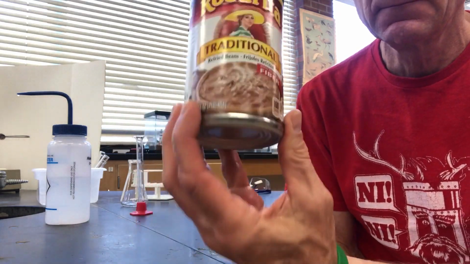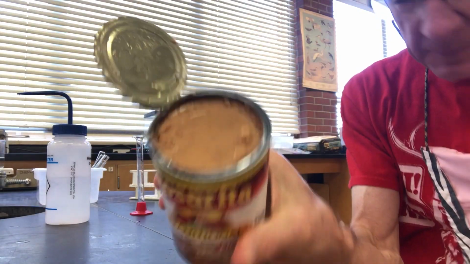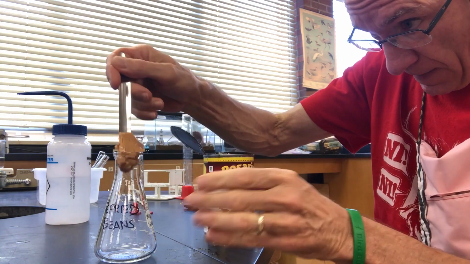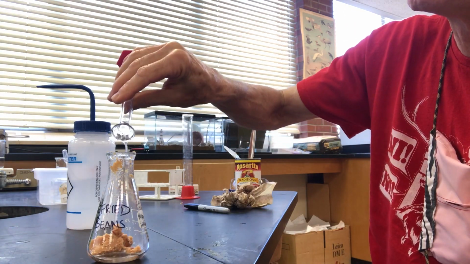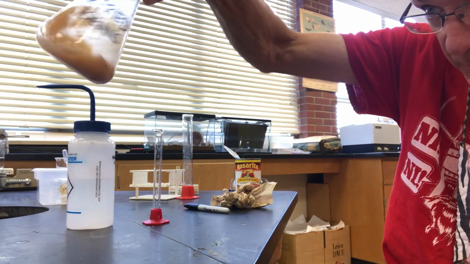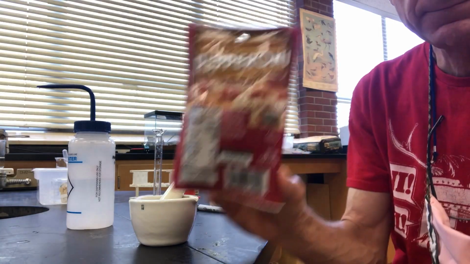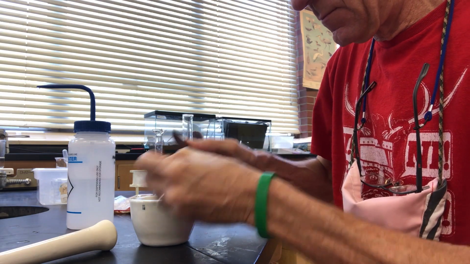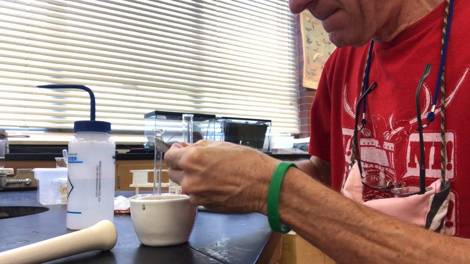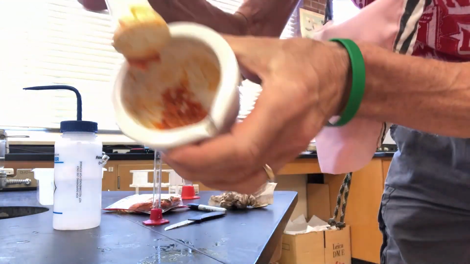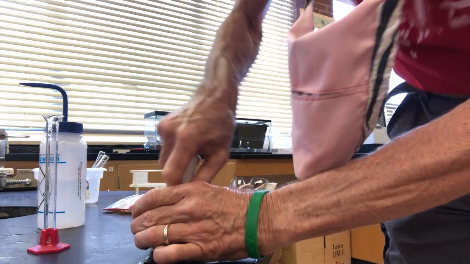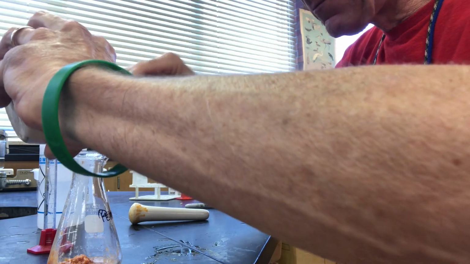Preparing the refried bean solution requires opening the can of beans, then scooping out a small quantity into a labeled flask, adding 10 milliliters of water, and mixing them thoroughly. Finally, for the pepperoni solution, remove 2 slices of pepperoni and cut them into small pieces into the clean mortar. Mash thoroughly with the mortar and pestle. Then add 10 milliliters of water and continue to mash with the mortar and pestle. Transfer the thick pepperoni soup to a labeled flask.